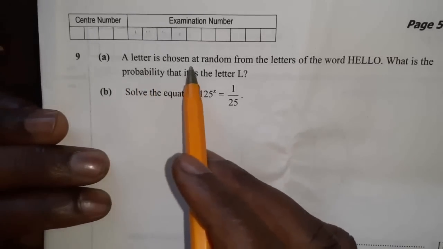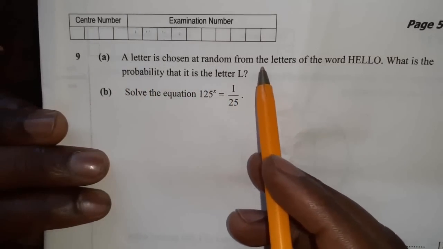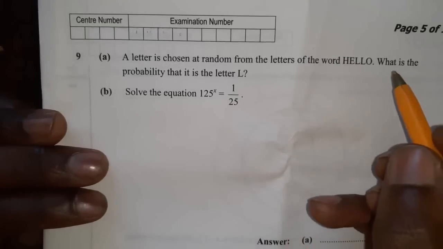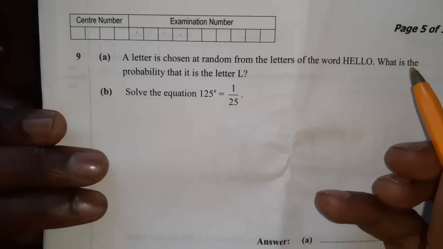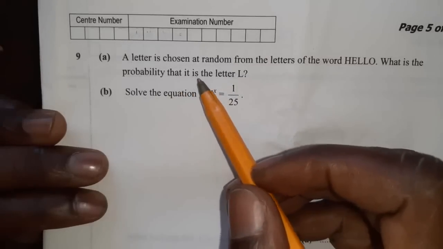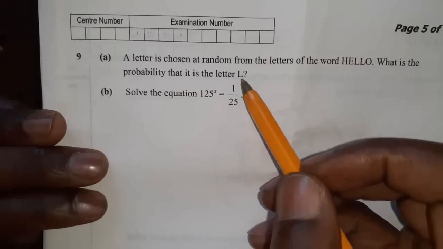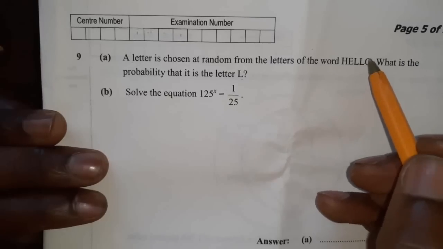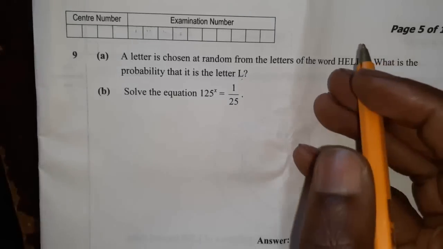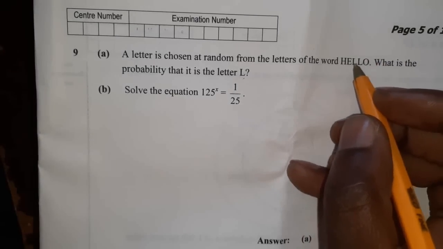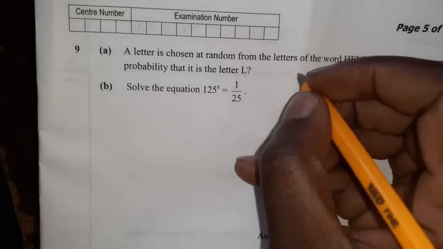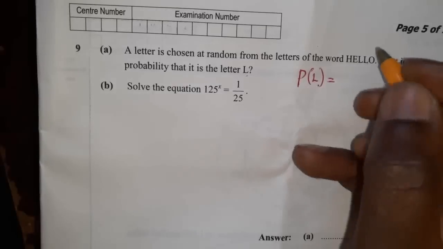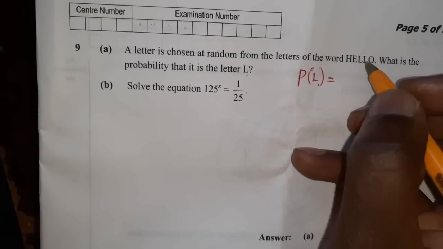A letter is chosen at random from the letters of the word hello. What is the probability that it is the letter L? How many letter L's do we have here? We have 1, 2. So the probability of picking letter L is equal to how many letter L's do we have? There are 2.